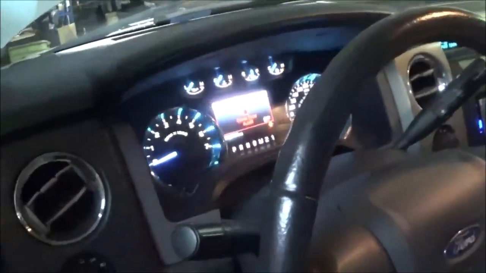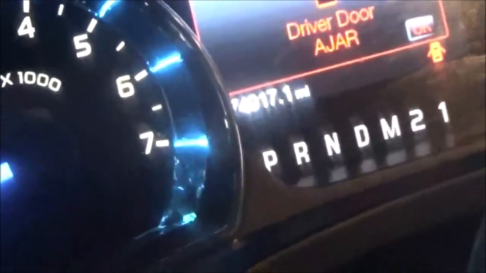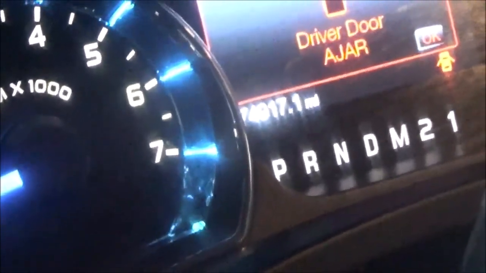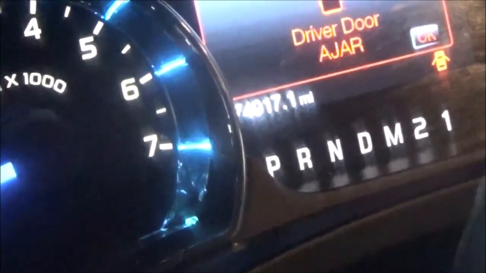Okay, ignition is on. Put it in reverse. Reverse disappears. Neutral. Drive. M, 2, 1. Back up to park. Okay, park is not showing. It won't start neither. Do it again. Park. Reverse. Neutral. Drive. Go back up to park.